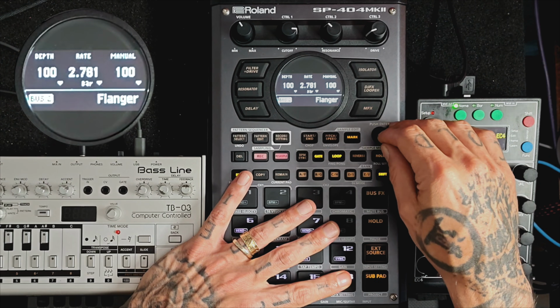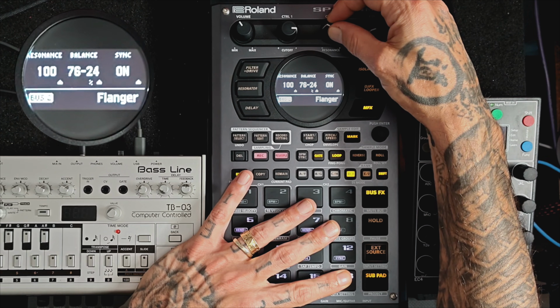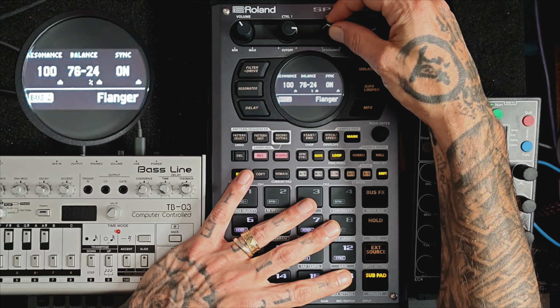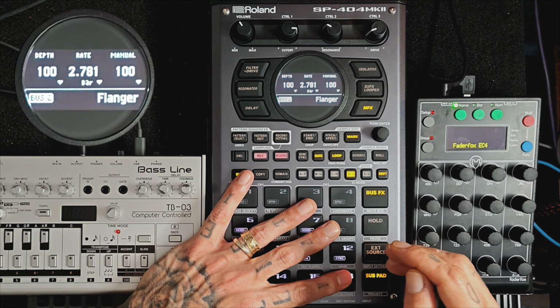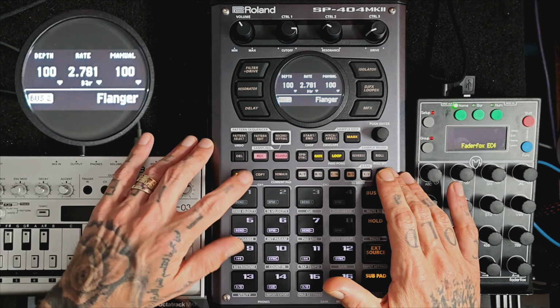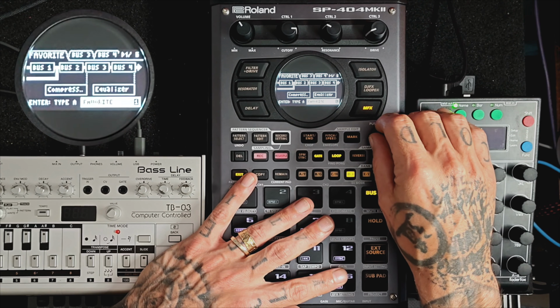And then I want to hear this movement. But it should be pretty subtle. Yeah, this is cool. Now, let's switch on the bass 3 and 4.